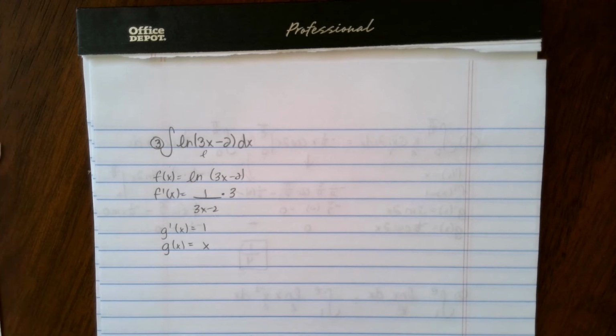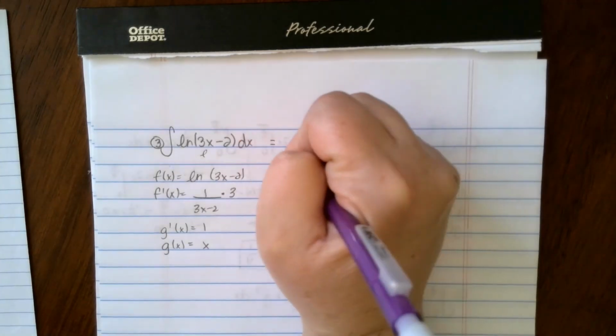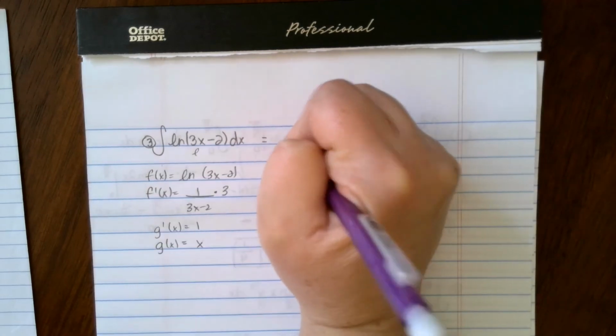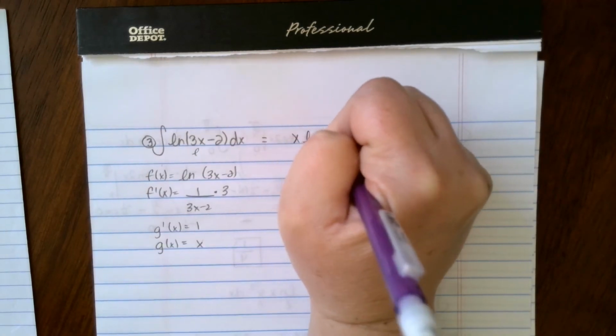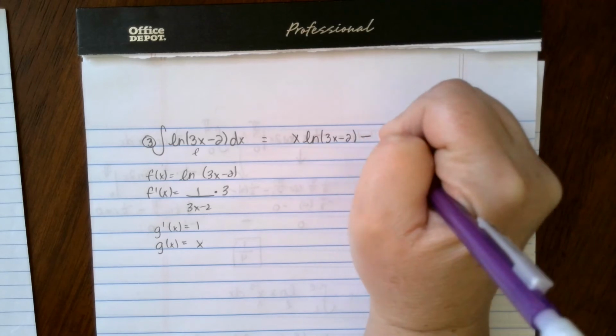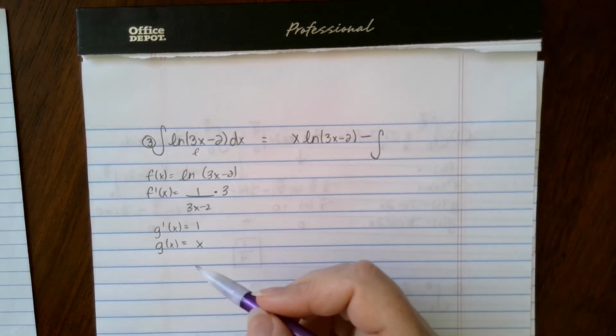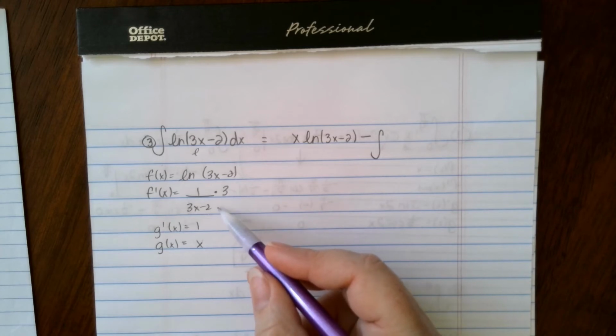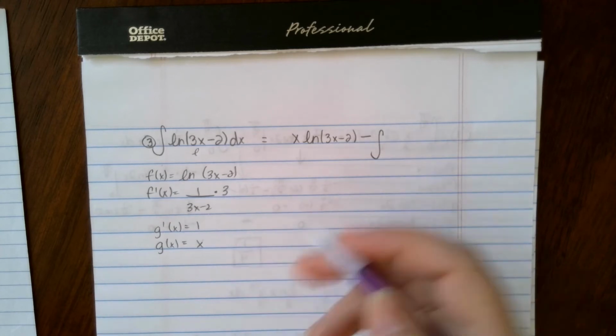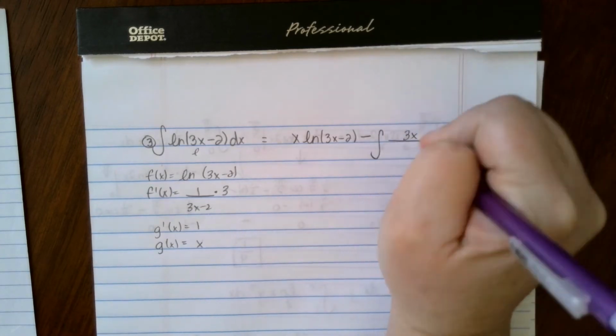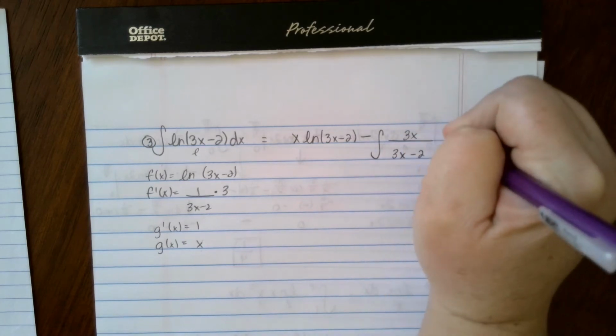Okay? So we end up with f of x, g of x. So that's x ln of 3x minus 2 minus the integration of g of x, f prime of x. So we get the 3 and x that are on top, and the 3x minus 2 on the bottom.